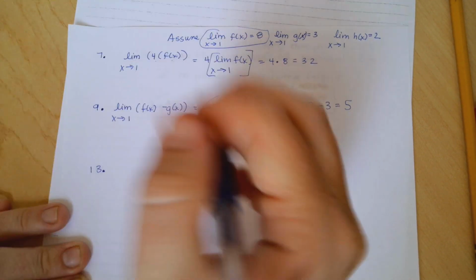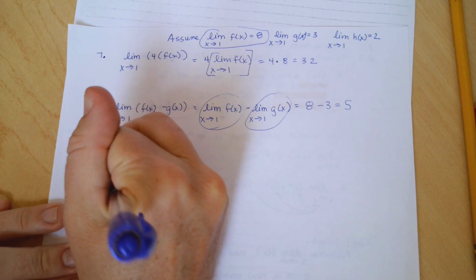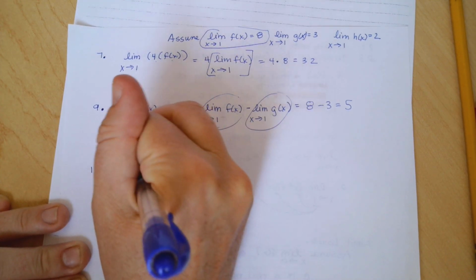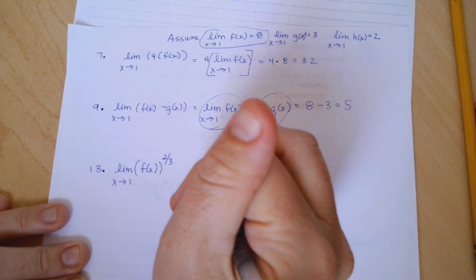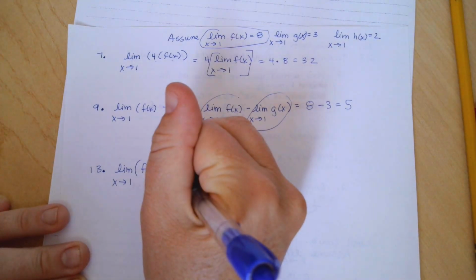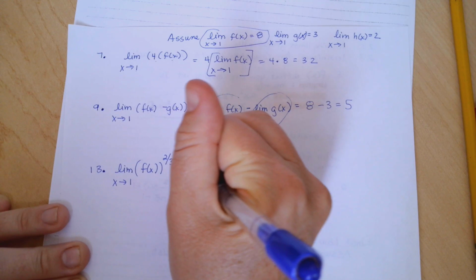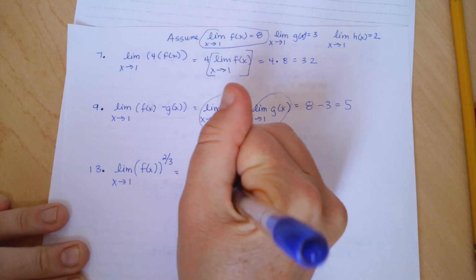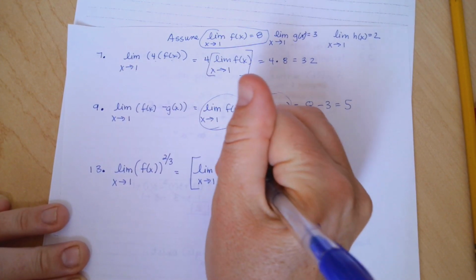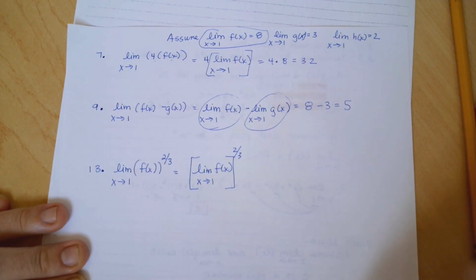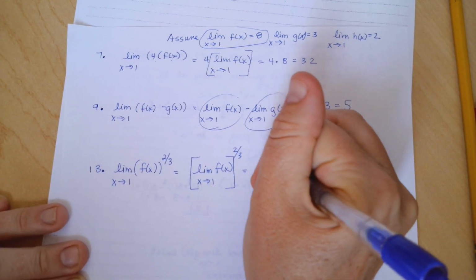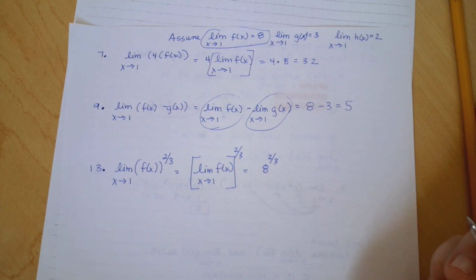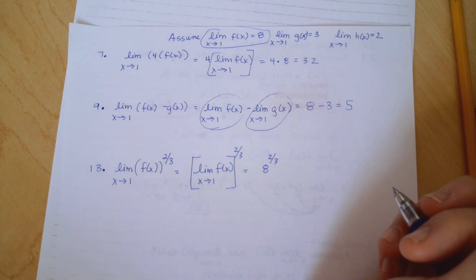Number 13, we have the limit as x goes to 1 of f of x to the 2/3. And so that is going to equal the limit of f of x as x goes to 1, to the 2/3. And so that's going to be 8 to the 2/3. And so what does that mean? People are like, oh no, 8 to the 2/3. What does that mean?